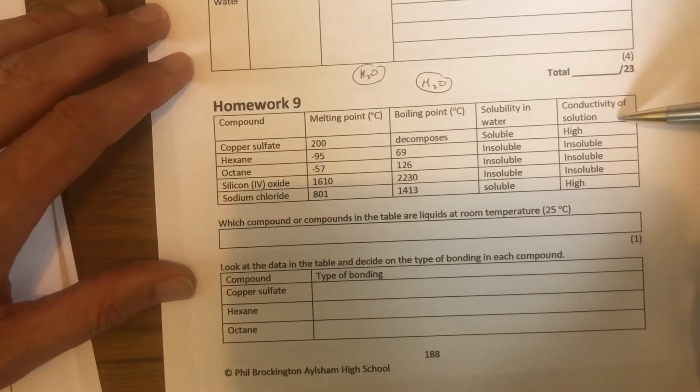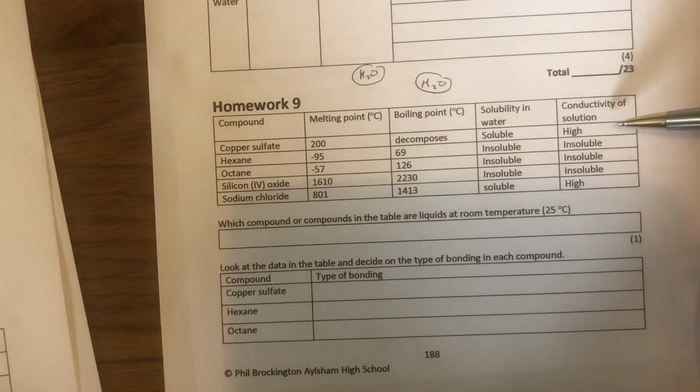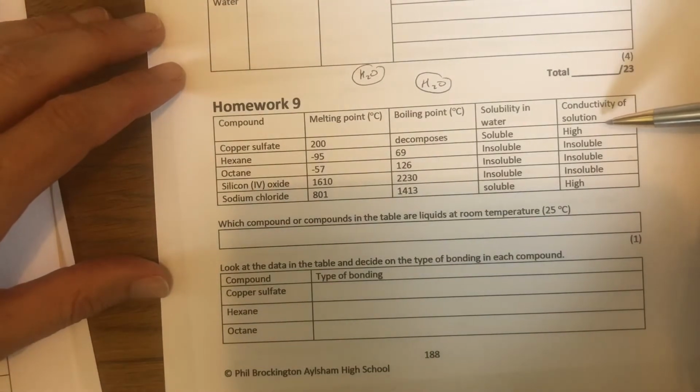Conductivity of solution. Now, this does help us. Ionic substances, if they do dissolve, when they're in solution, will definitely conduct electricity. Okay, so that one does help us to identify an ionic substance.